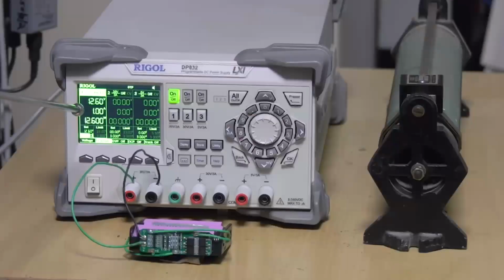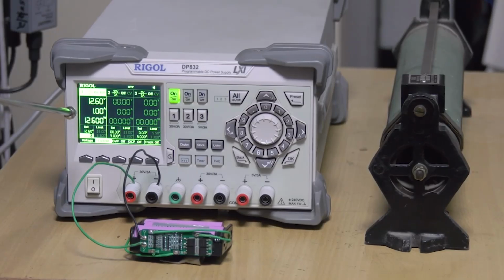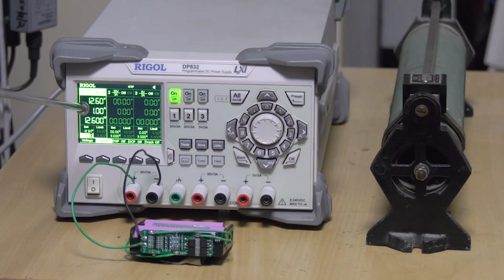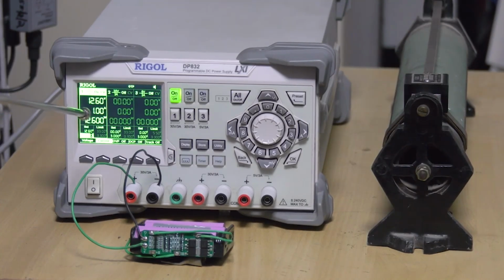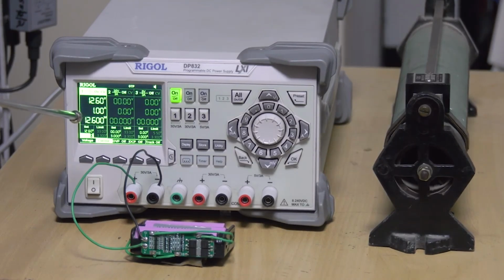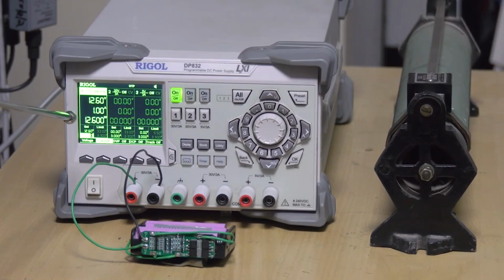As we can see from the DC power supply display panel, 12.6 volt is appearing across the terminals of the balancer IC, with a current of 1 ampere, and 12.6 watt of power is being stored in the batteries.